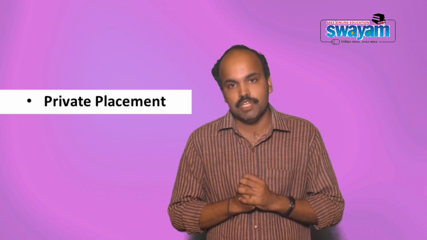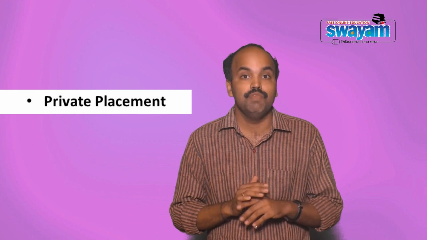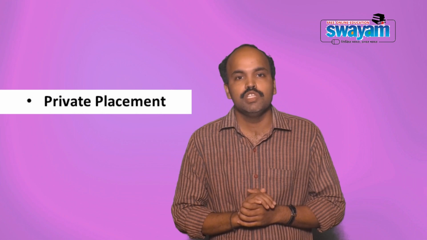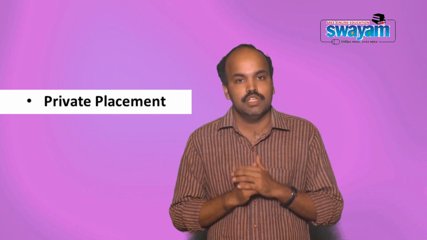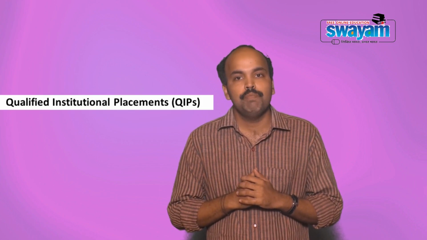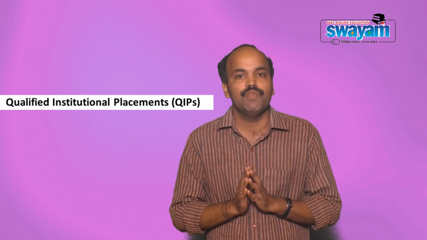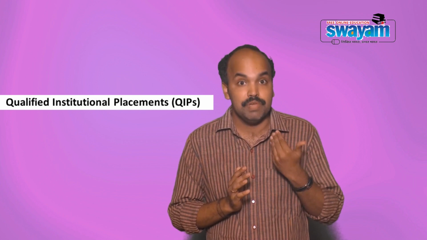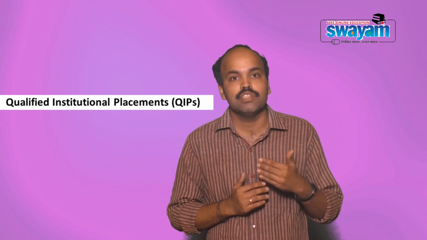Another term is private placement. When an issuer makes an issue of securities to a select group of persons and which is neither a rights issue nor a public issue, it is called private placement. This is primarily a wholesale issue of securities to institutional investors. The next term is QIP or qualified institutional placements. QIP is a private placement of shares made by a listed company to certain identified categories of investors known as qualified institutional buyers or QIBs. QIBs include financial institutions, mutual funds and banks among others.